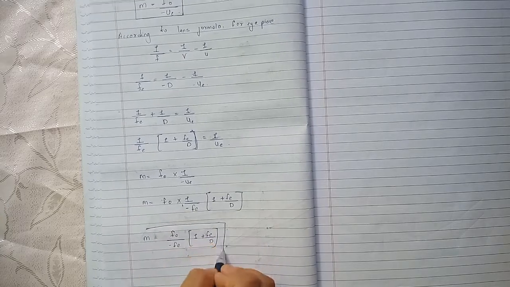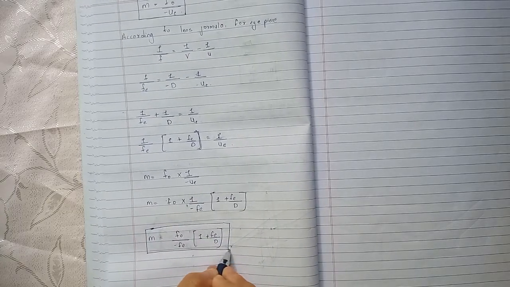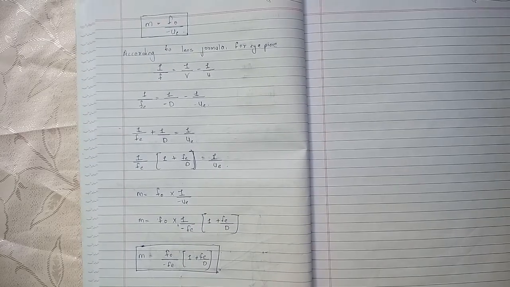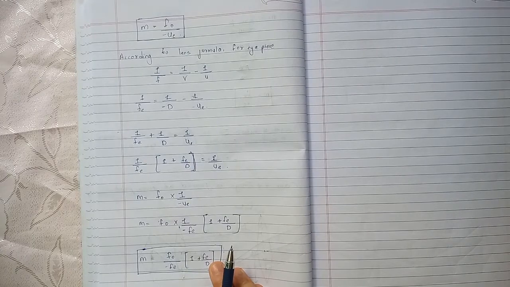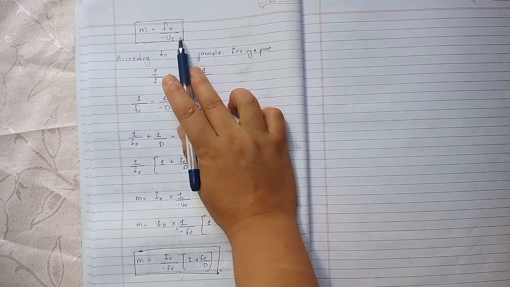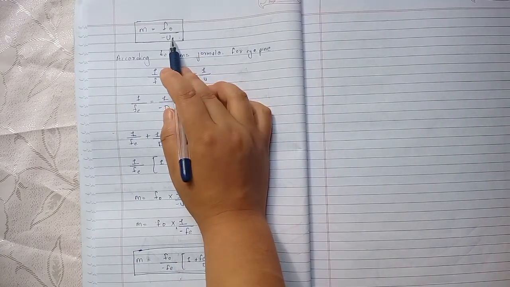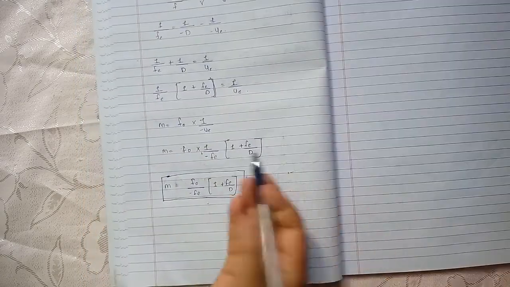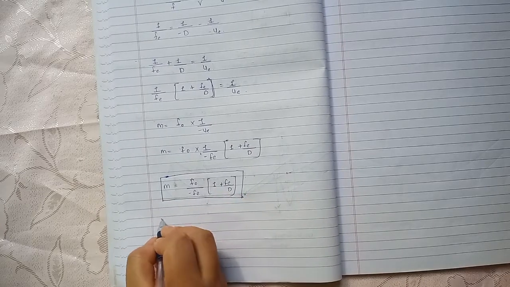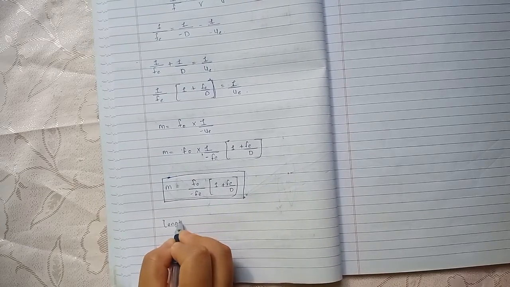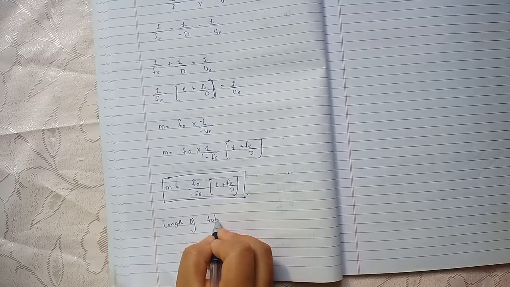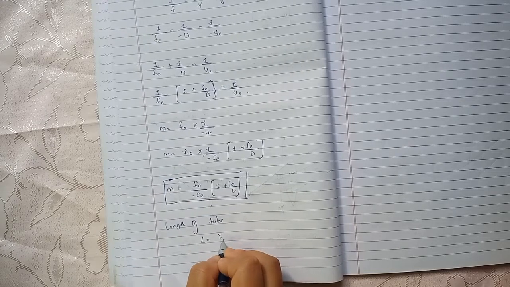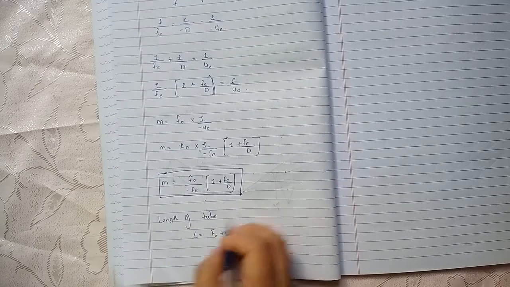So this becomes another magnification formula for the image at near point. As we have got these two magnification formulas, we mainly use the first formula, but when we are not given UE, we can use this formula. So now the length of the tube or telescope for the image at near point will be L is equal to FO plus UE.